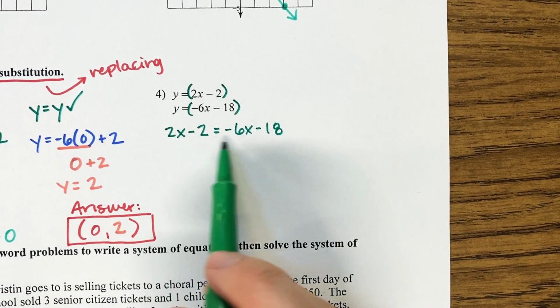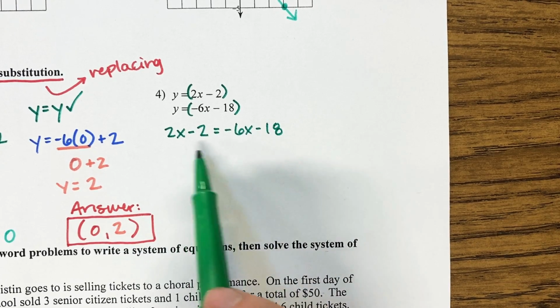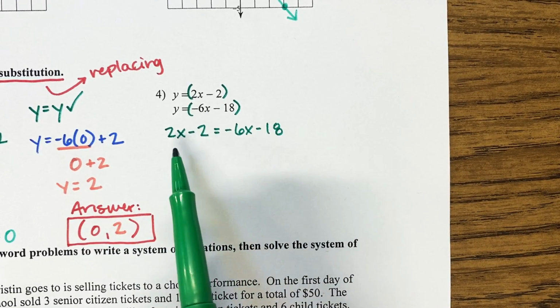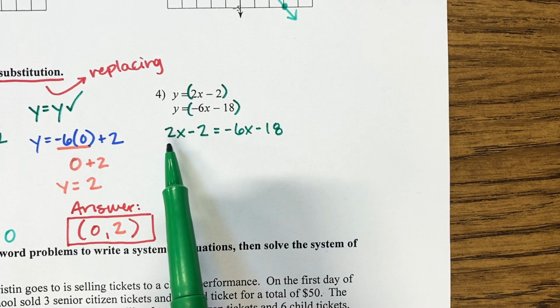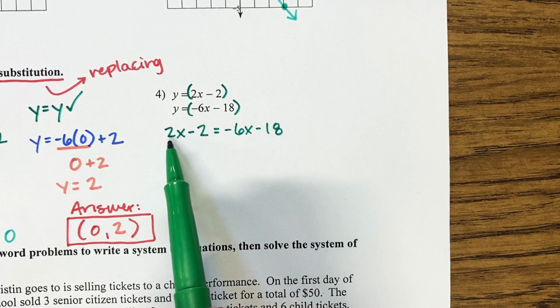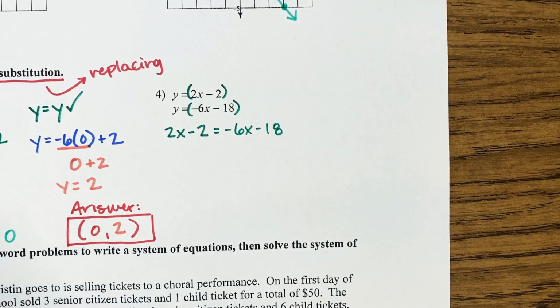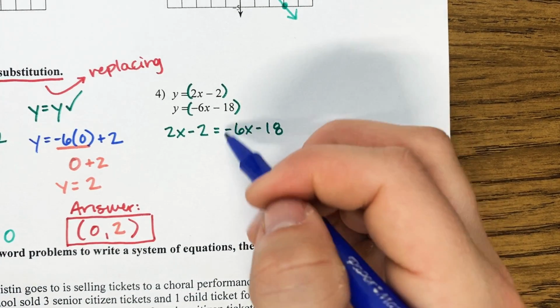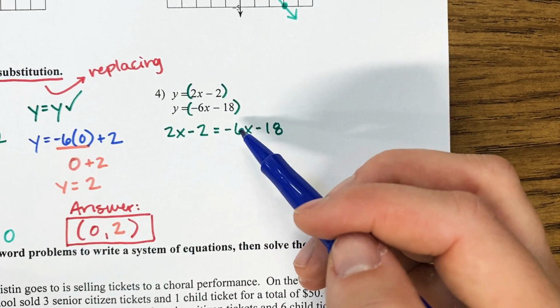Okay, so now I'm only dealing with x's. I don't see any y's in this equation. So I can go ahead and solve for x, but I have x's on both sides of my equal sign. Okay, I need to move the smaller one. Which one is smaller, 2 or negative 6? Okay, remember negative 6 is actually smaller than positive 2. So how do I move it? What's the opposite of negative 6x?